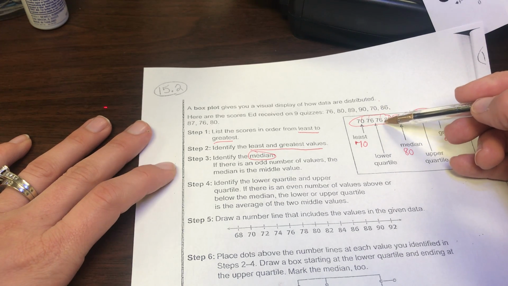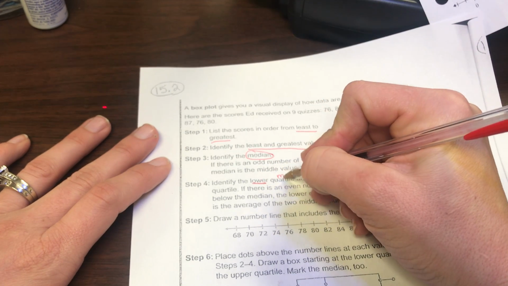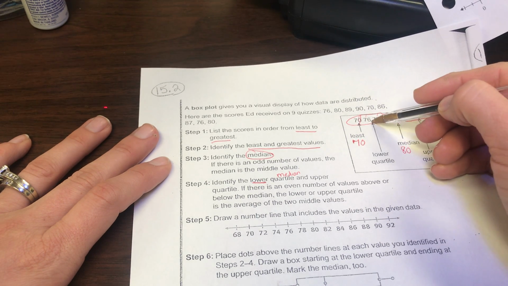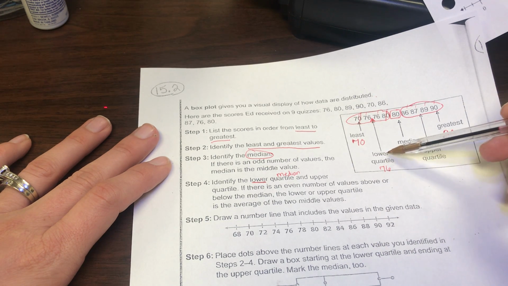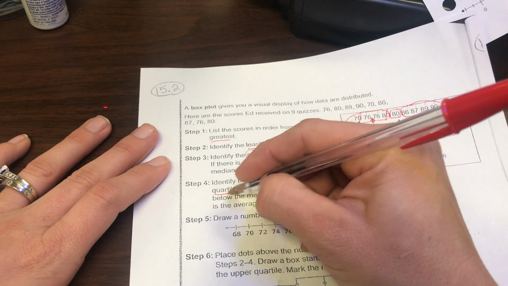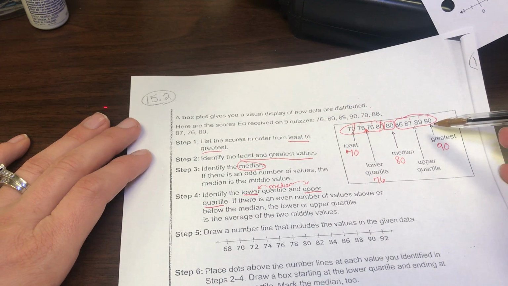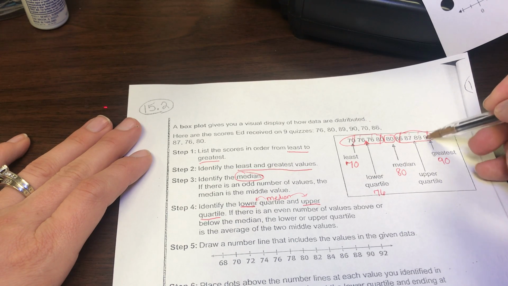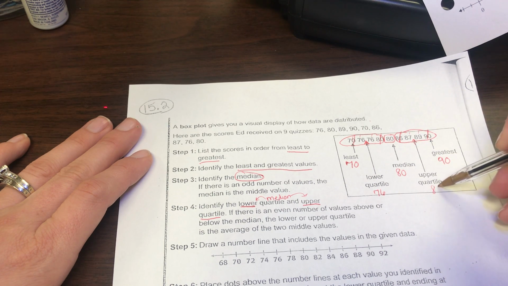On your lower half of the numbers, you're going to find the lower quartile by finding the median of the lower half. If you mark it out, the median there is going to be 76. Basically the lower quartile is the median of the first half. Then you find your upper quartile. Again, it's the median. You take your upper half, your second half of the numbers, and find the middle number. Halfway in between 87 and 89 would be 88.